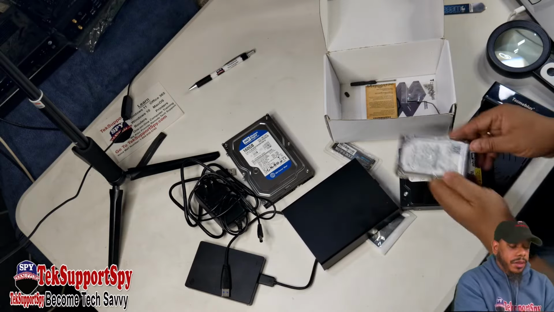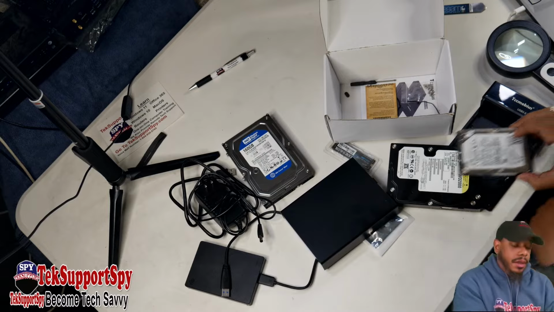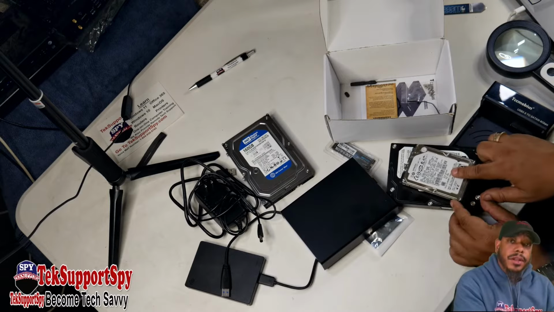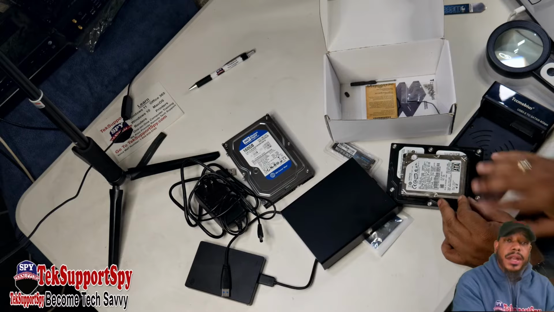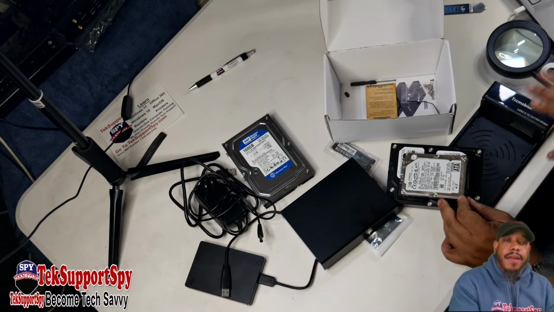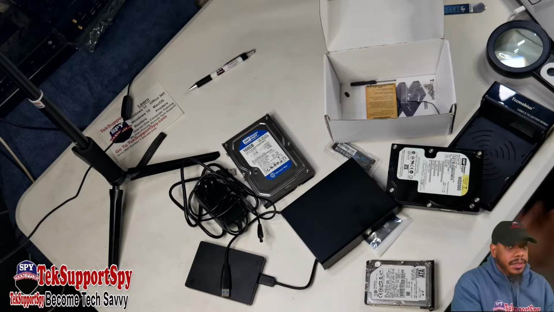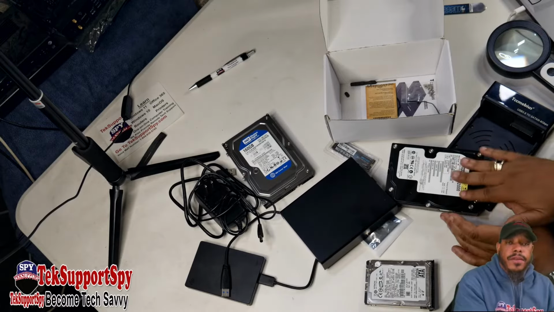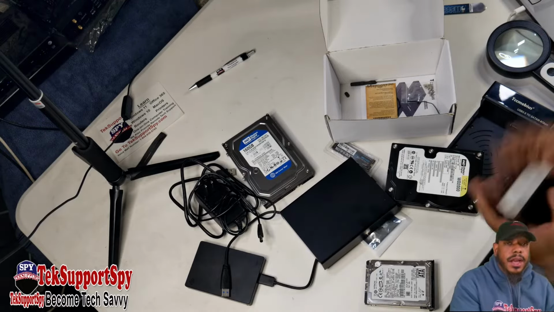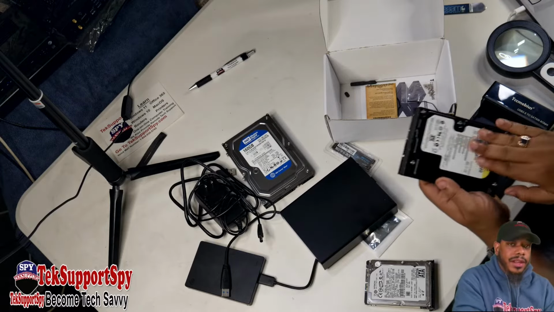Look how small this is compared to the 3.5 inch. The 2.5 inch, these are usually hard drives that are in a laptop. Most laptops, really all laptops, have at least a 2.5-inch size hard drive or SATA drive or SSD. And in desktop computers, they have a 3.5-inch hard drive installed. And a lot of times, newer, more modern computers nowadays don't have these anymore.